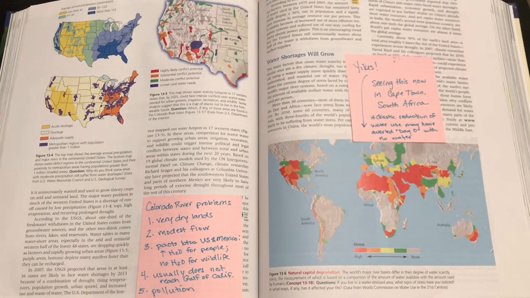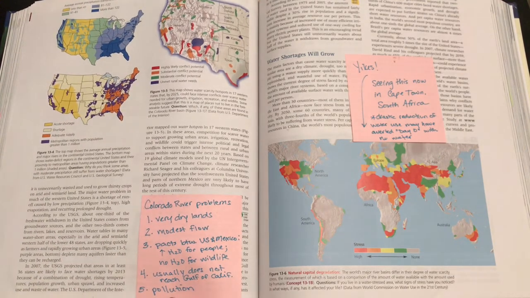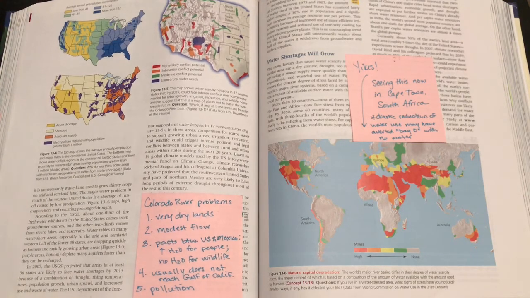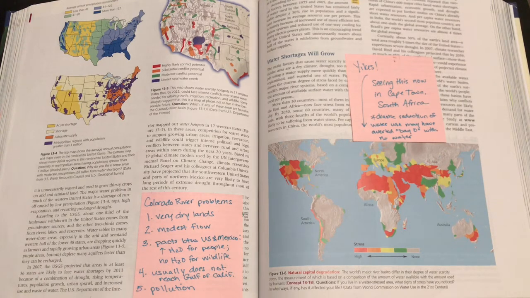And going back to our core case study with the Colorado River, some problems with the Colorado River are that it flows through very dry lands. It's a relatively modest flow, given the size of the water. There were pacts made between the United States and Mexico, which basically guarantee more water for people than is actually available and don't guarantee any water for wildlife. The Colorado River usually doesn't even reach the Gulf of California in a lot of years. It's because so much of the water has been withdrawn. And then it can be polluted as well. And we'll talk more about water pollution in chapter 20.